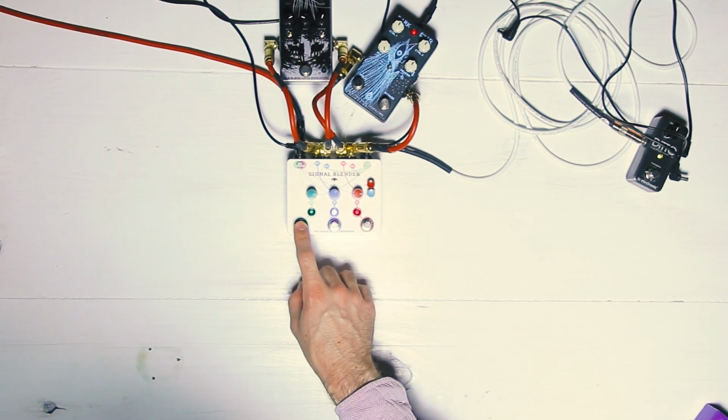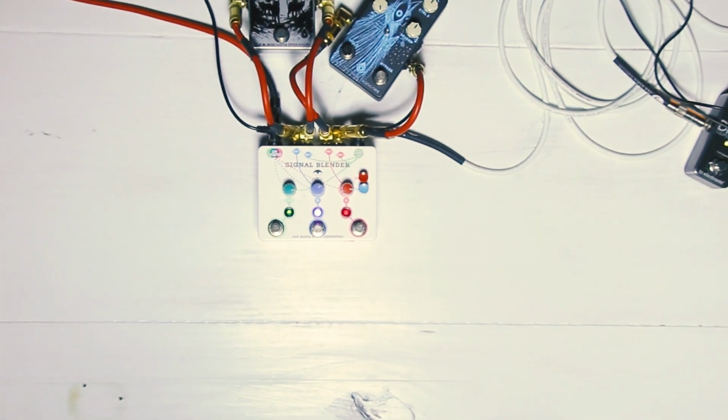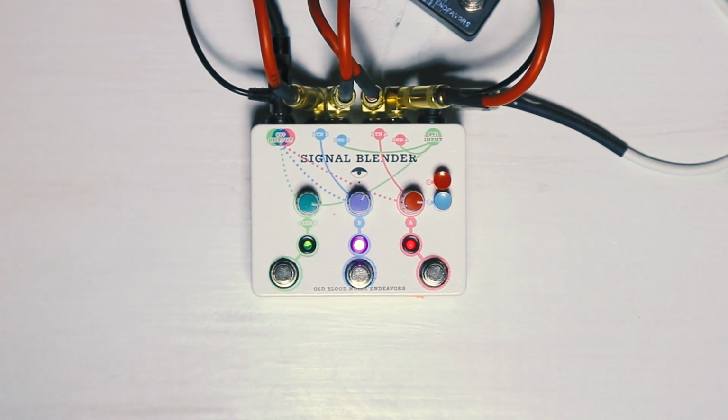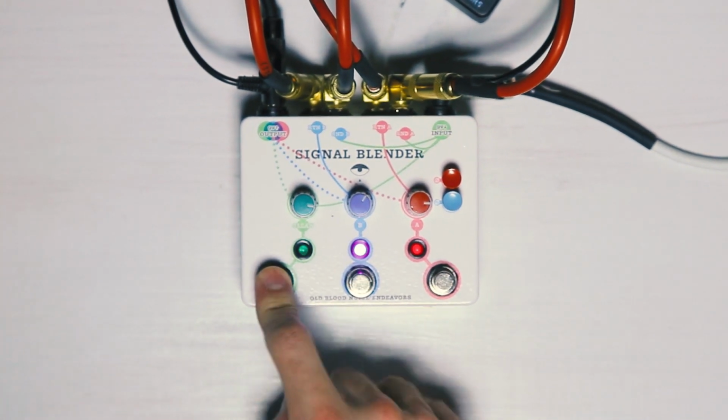With the Haunt's gated fuzz and the Darkstar's clean reverb, they each respond very differently to dynamics in parallel. Bring in some clean signal for clarity, or take it out for disparity.